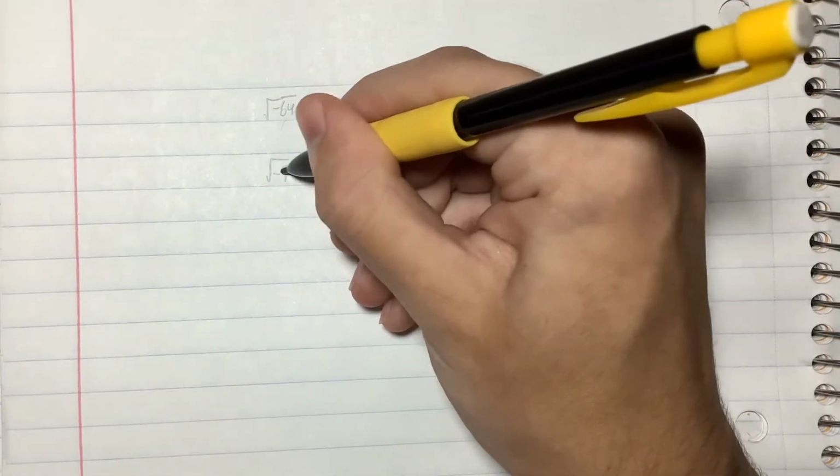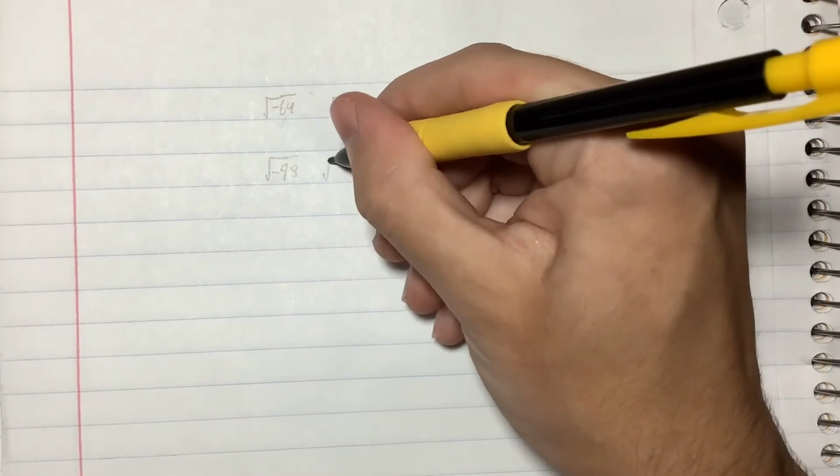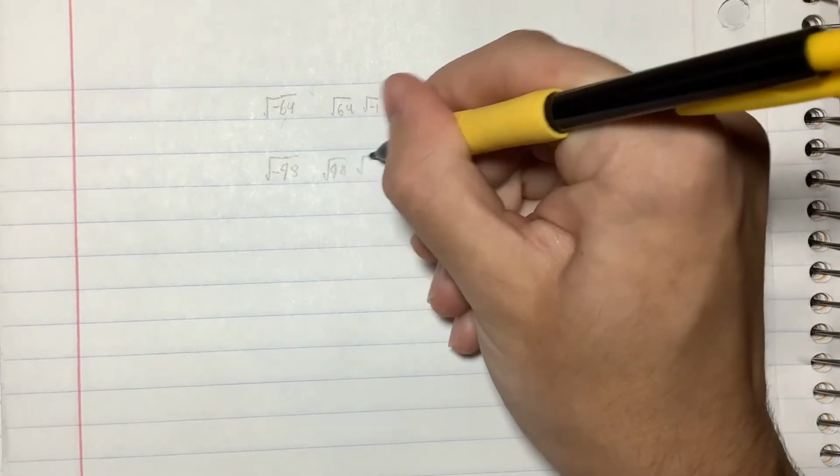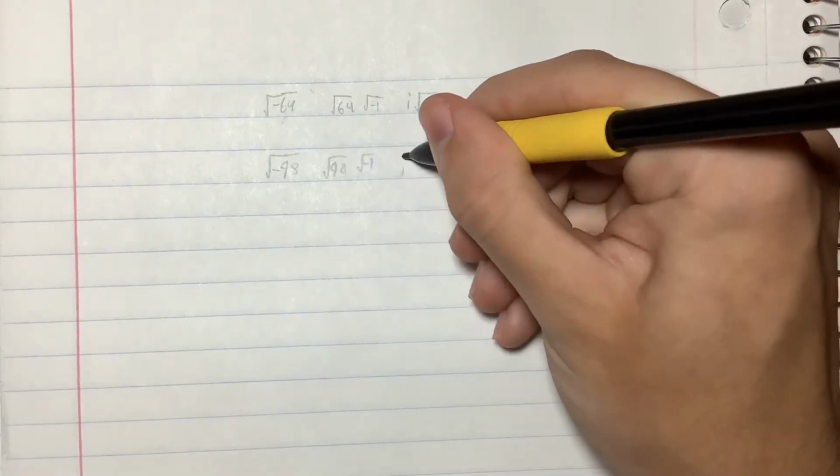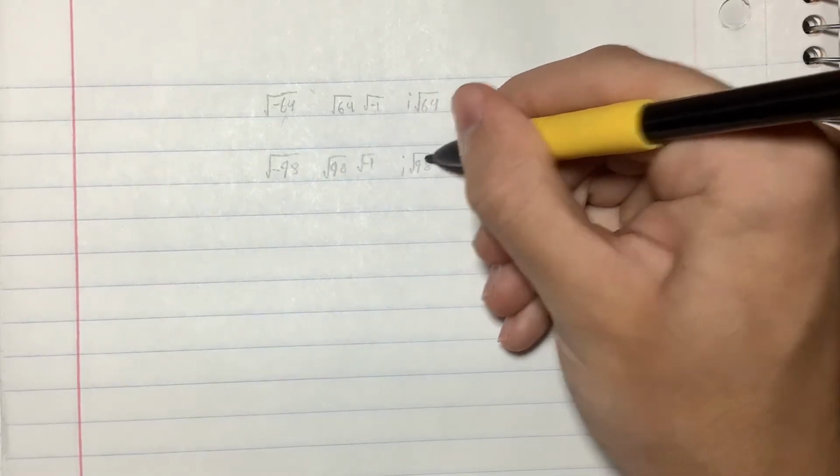Now let's move on to a harder problem. So the square root of negative 98. Well, 98 doesn't have an actual whole square root number. So we'll have to simplify this one as best we can. So again, the square root of negative 1 will be i, so it is i square root of 98. Now let's make a factor tree for 98.